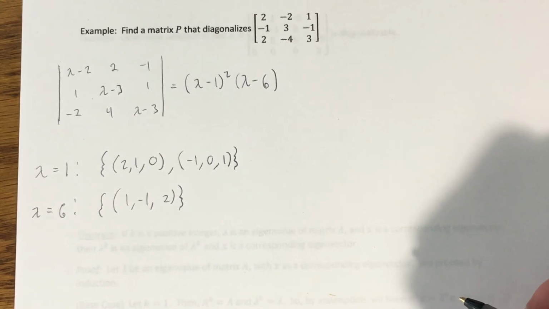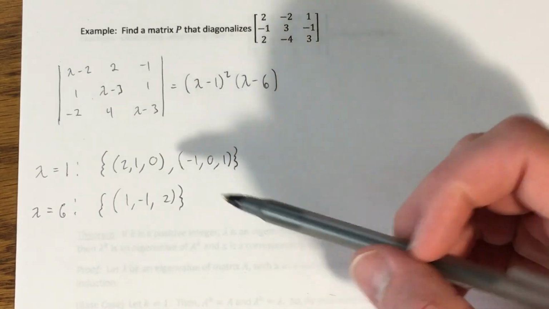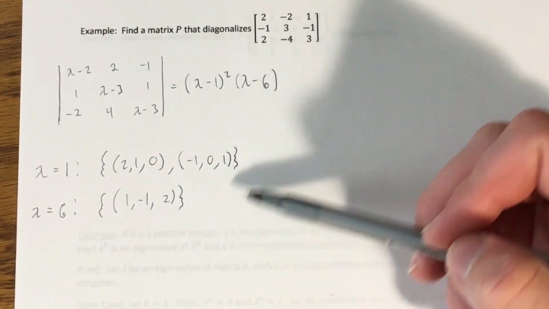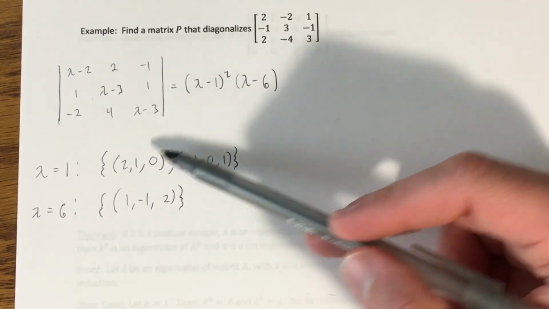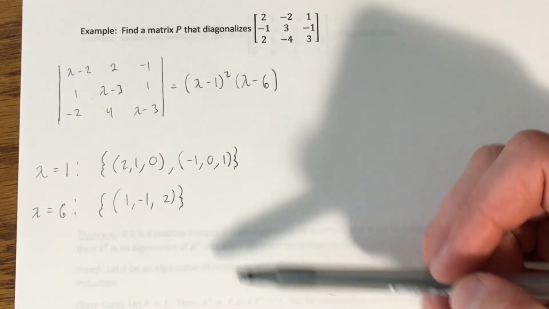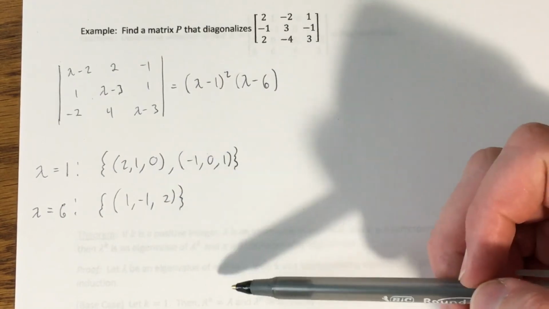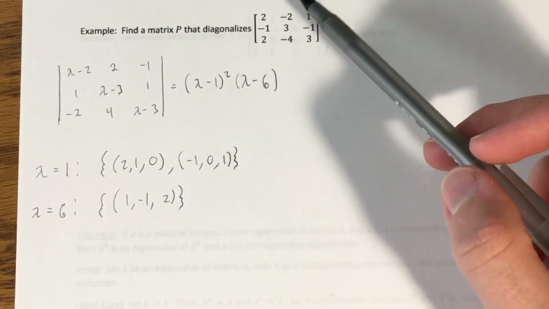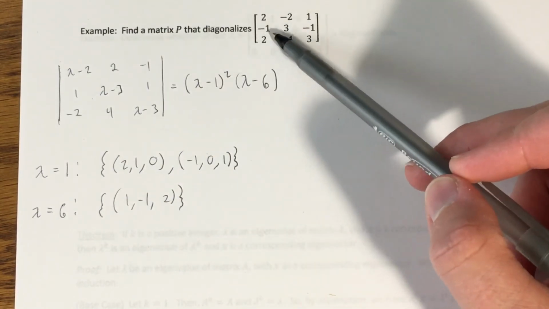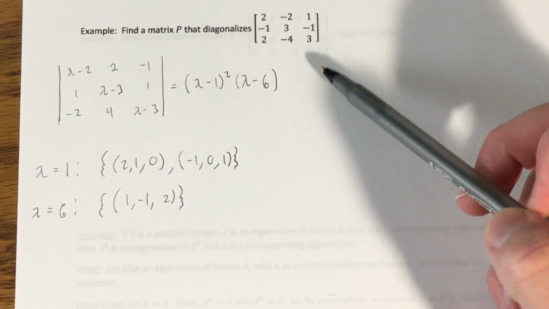In light of the previous theorem that we talked about at the beginning of this video, if I take all three of these vectors and put them into the same set, it's guaranteed to be linearly independent. So I have 3 linearly independent eigenvectors, and it's a 3 by 3 matrix.